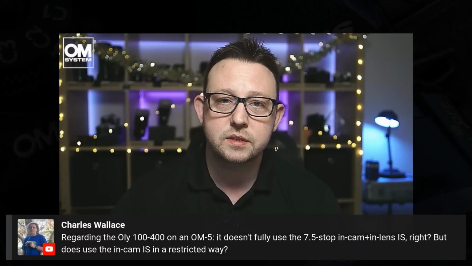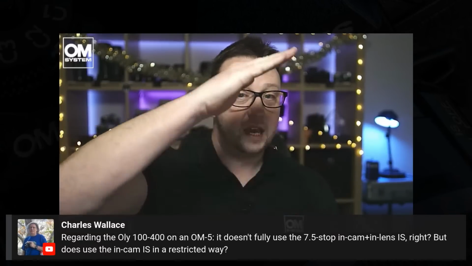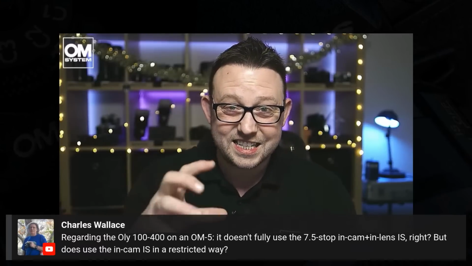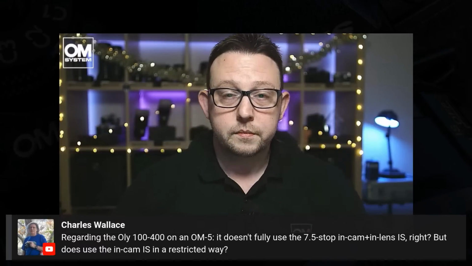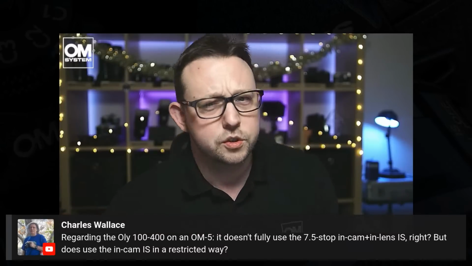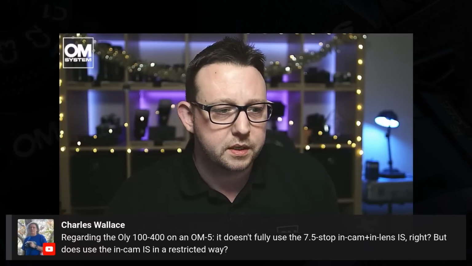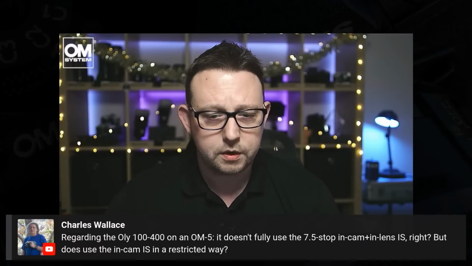So you get lens IS, which is dealing with the pitch and the yaw. So that's the lens pointing forward. That's what's going on in your lens. The IS is stabilizing that. And in your camera, it's stabilizing the roll. And those two things are happening separately, but at the same time. So yes, and that's across any of the cameras because the 100 to 400 is not a Sync IS lens. Great question.